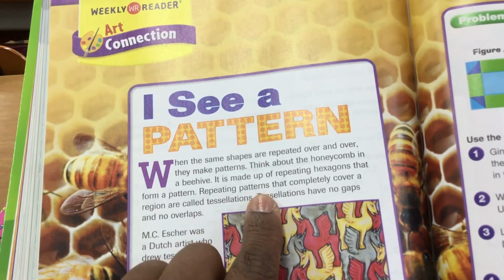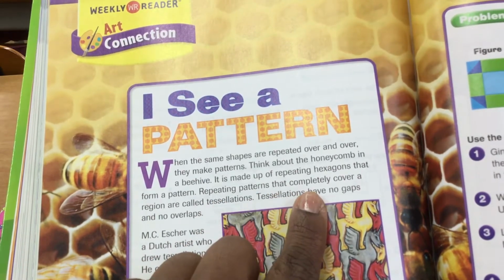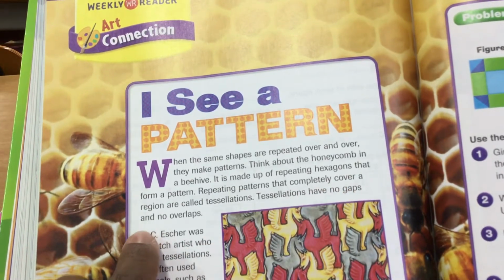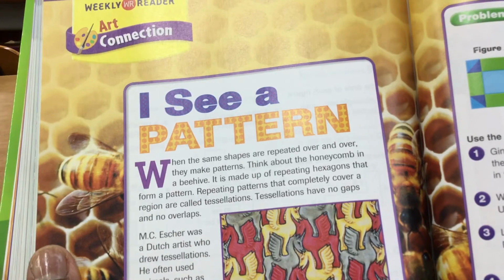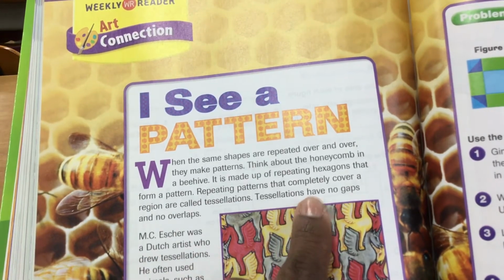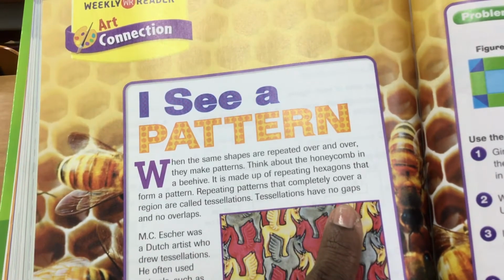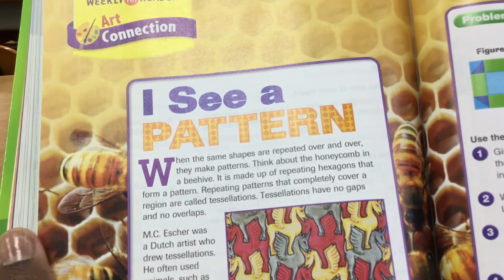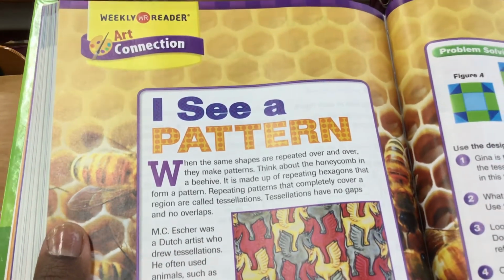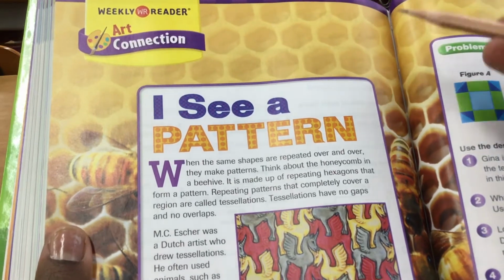Repeating patterns that completely cover a region are called tessellations. Tessellations have no gaps and no overlaps. Okay? So they have no gaps or overlaps.